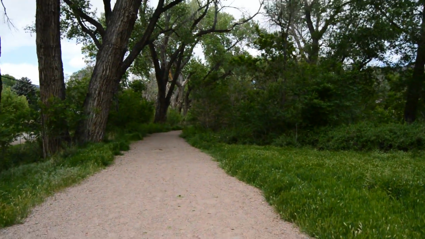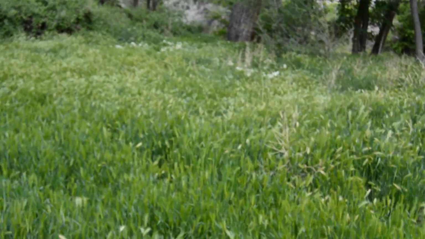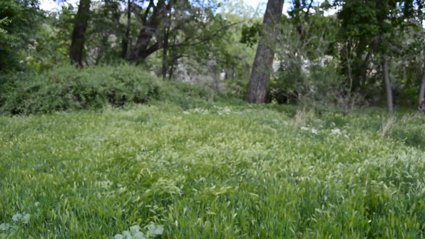These are little spots like vegetation and stuff. These little purple flowers. Just getting it on the walk back.